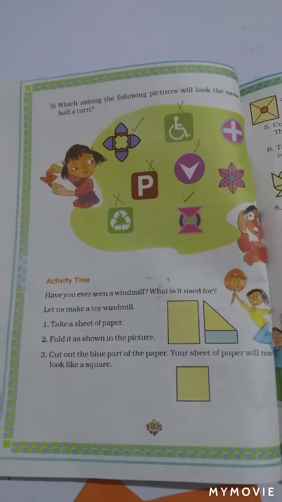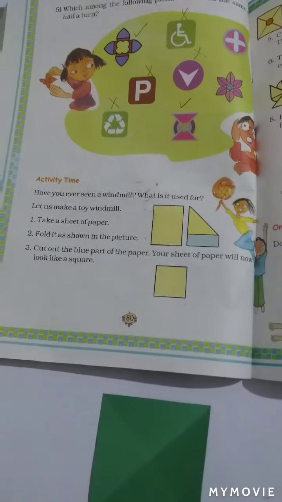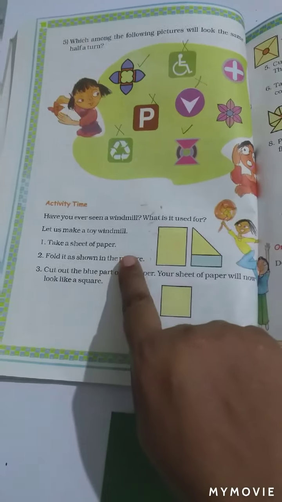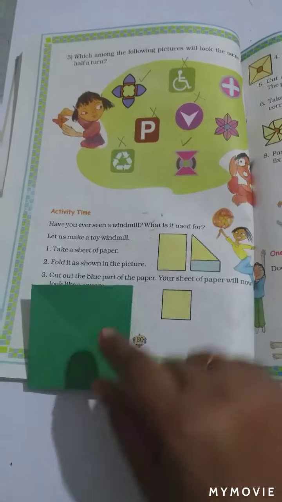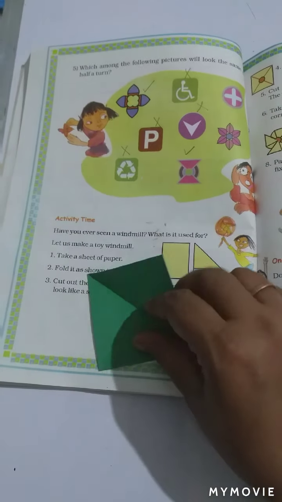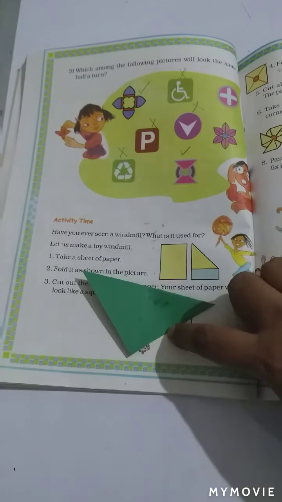Okay, now next is the activity time. This is a fun activity for which I will make another video, but I will just tell you what to do. Okay children, to do this activity you have to take a piece of paper which is a square, like this. Then you have to fold it and make a triangle out of it. Fold it and open it. Again fold it the other side and make a triangle like this.